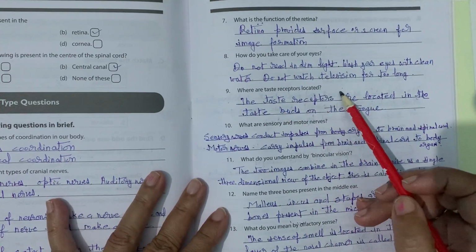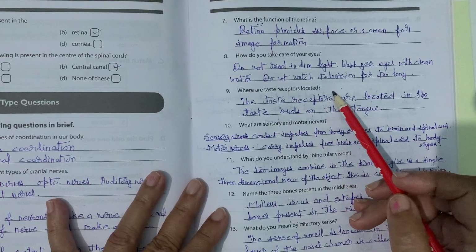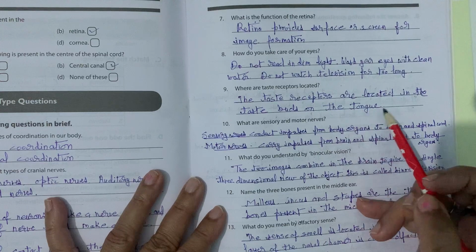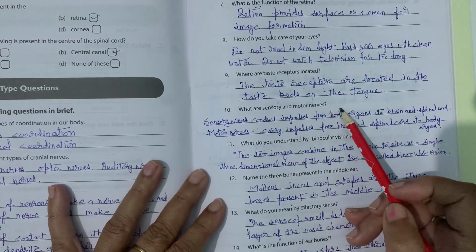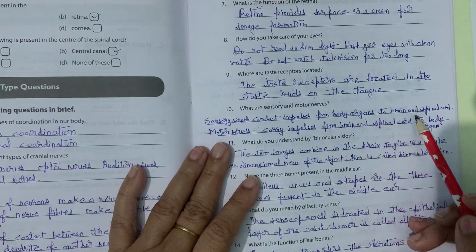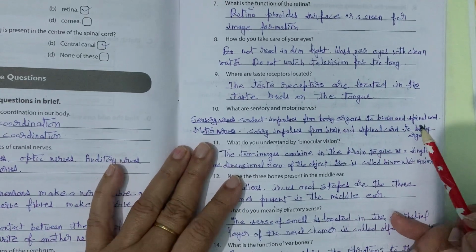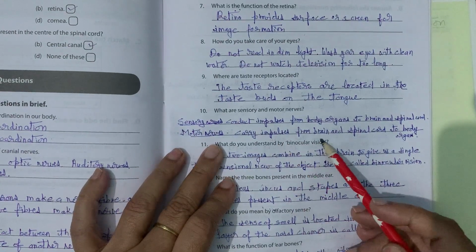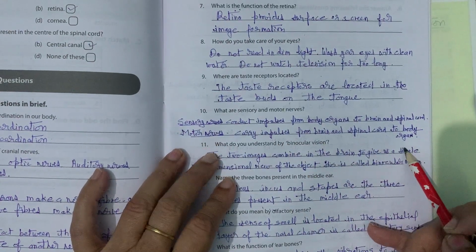What are taste receptors? Where are taste receptors located? The taste receptors are located in the taste buds on the tongue. What are sensory and motor nerve? Sensory nerves, they conduct impulse from body organs to the brain and spinal cord. And motor nerves, they carry impulse from brain and spinal cord to body organs.